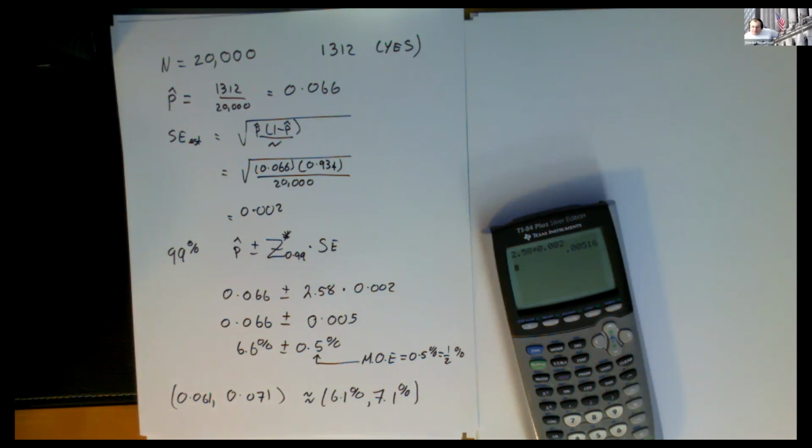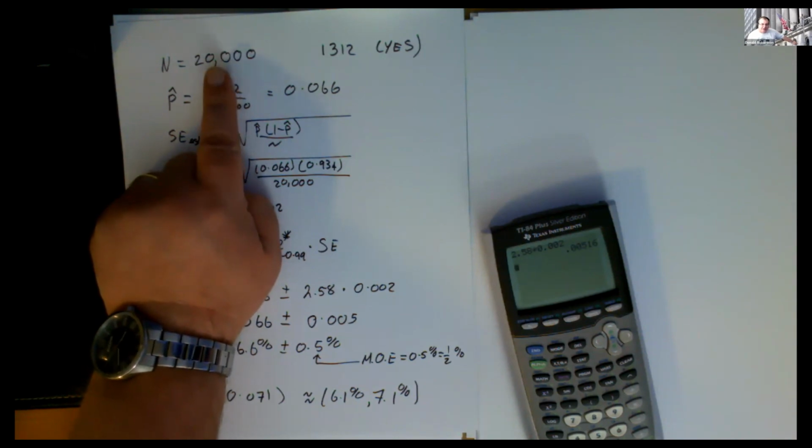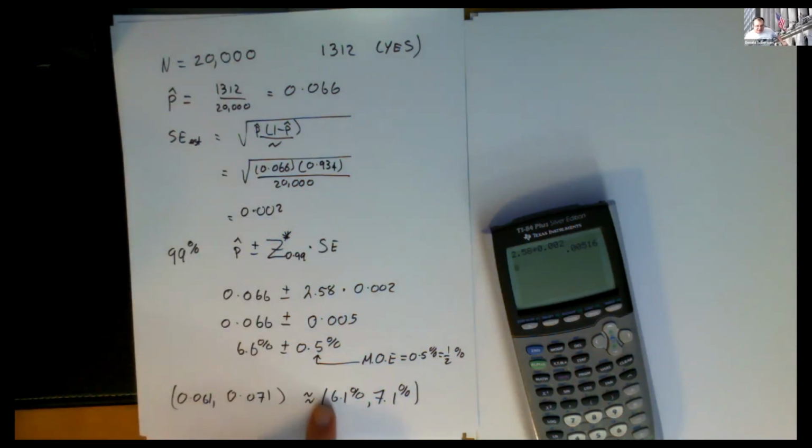Have you seen the power that this gives you then? It allows you to come up with not asking everybody in America anything, but just asking a small group, and using that to predict an interval on which you can be pretty sure, in this case 99% sure, that the true answer is inside. That's very, very powerful. And it's very, very common.